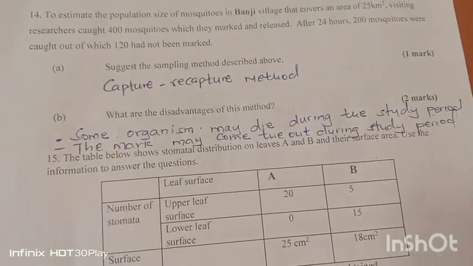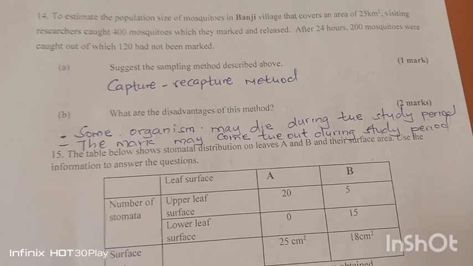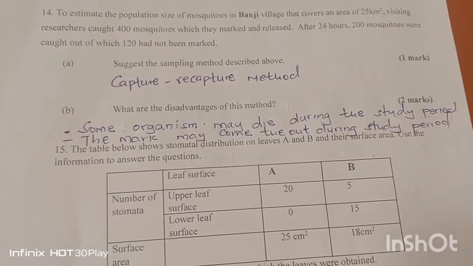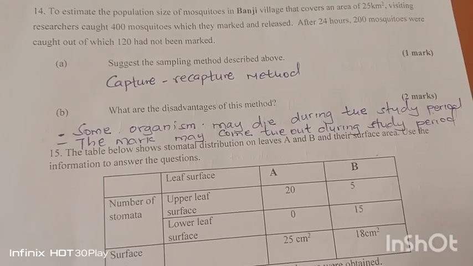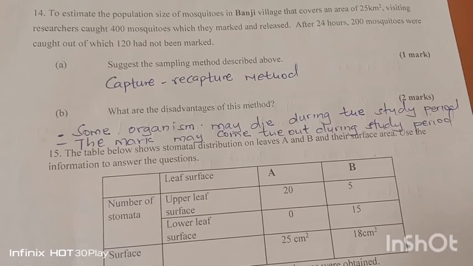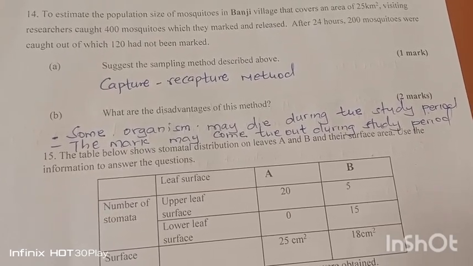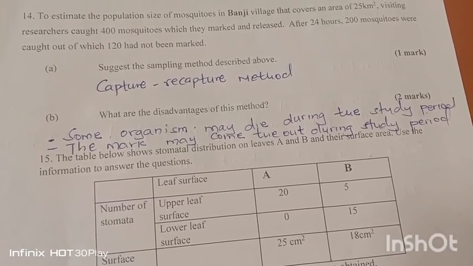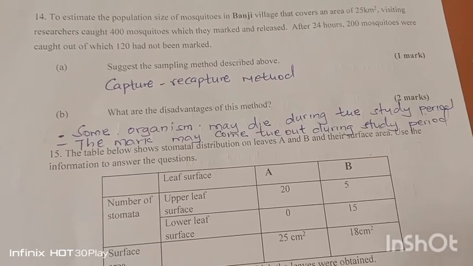To estimate the population size of mosquitoes in Banji village that covers an area of 25 kilometers squared, visiting researchers caught 400 mosquitoes, which they marked and released. After 24 hours, 200 mosquitoes were caught, out of which 120 had not been marked. Suggest the sampling method described above.